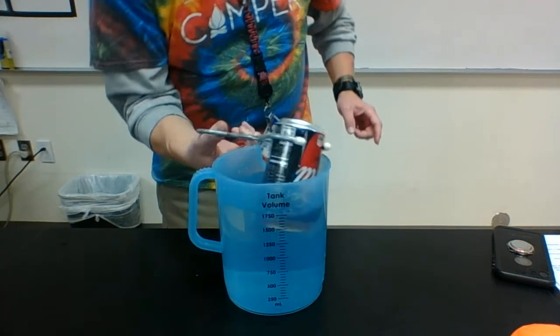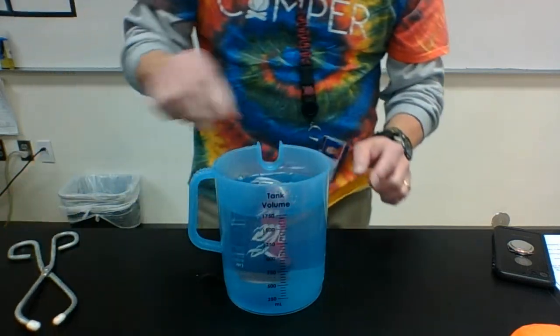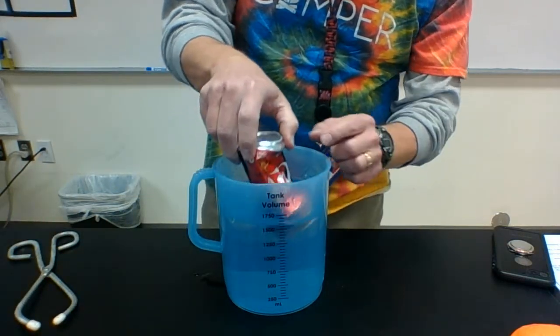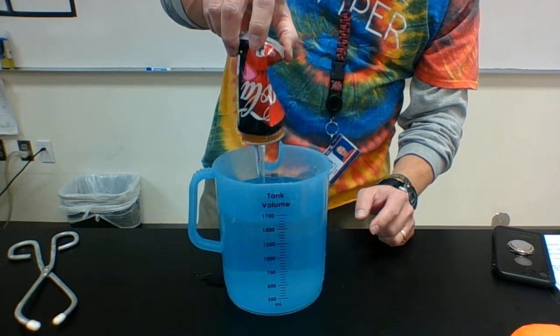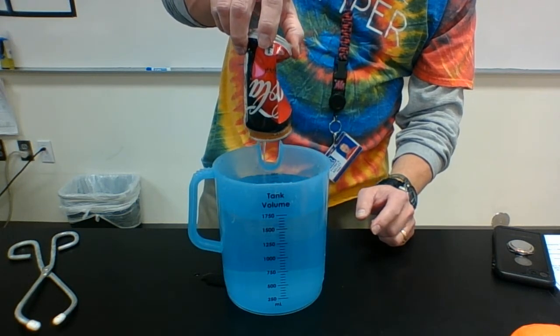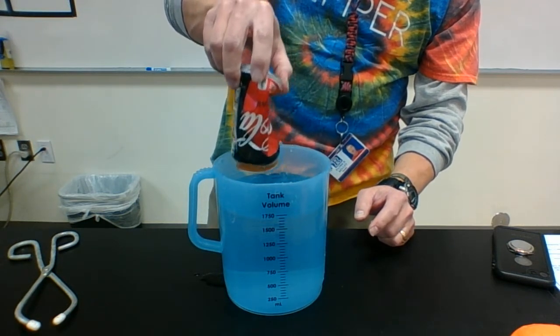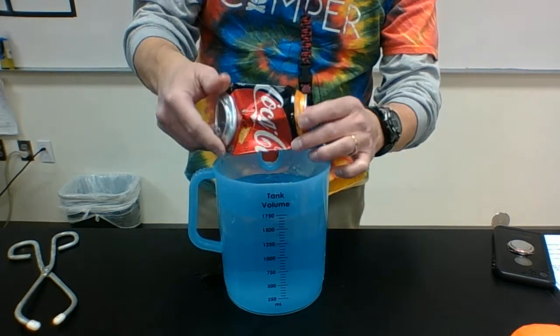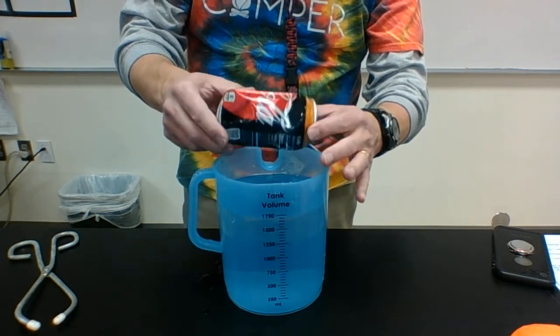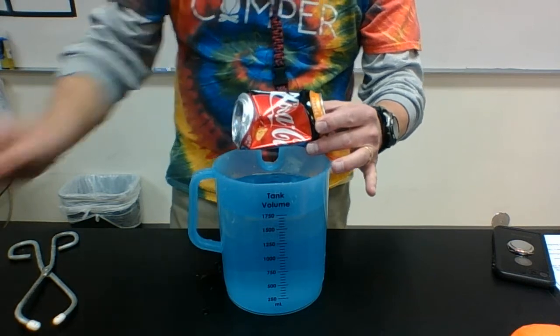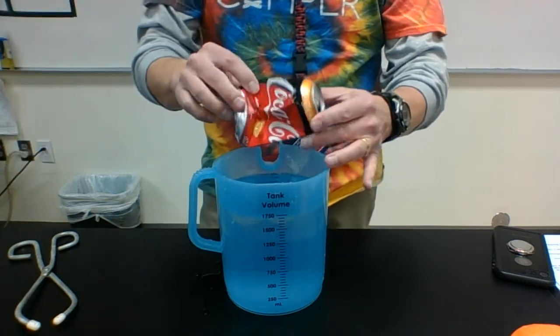Here it comes, ready? And you can hear it smash it, okay? Look how much it smashed that can, and look how much water comes out of there, okay? There's a change in pressure. And when you change pressure, you can get it to do work for you. And so it actually crushed that can. Now, aluminum's not really, really tough, but it can actually crush it.